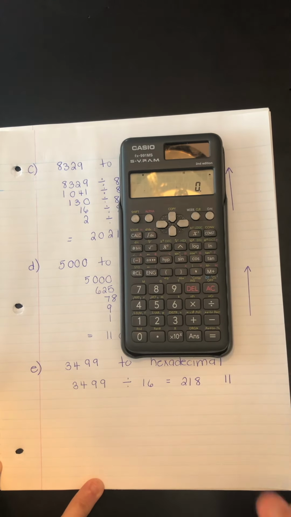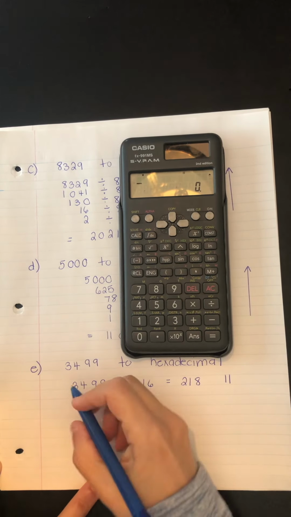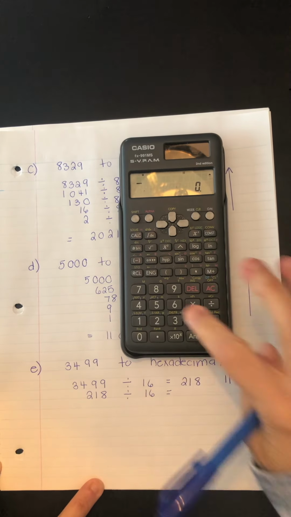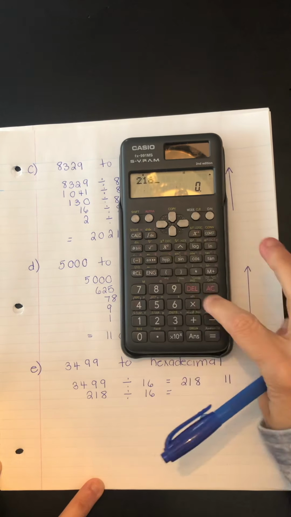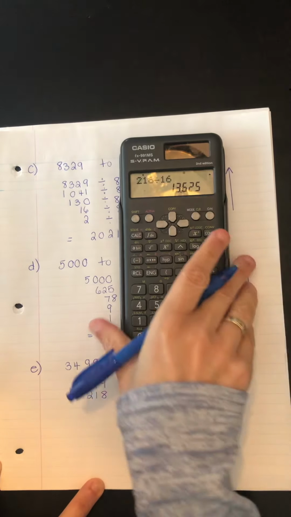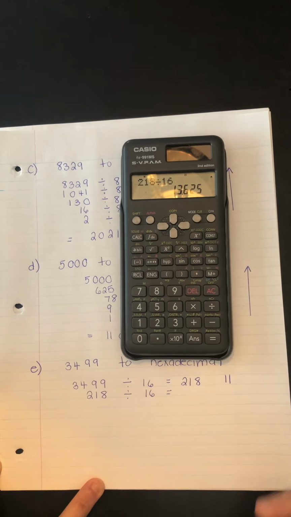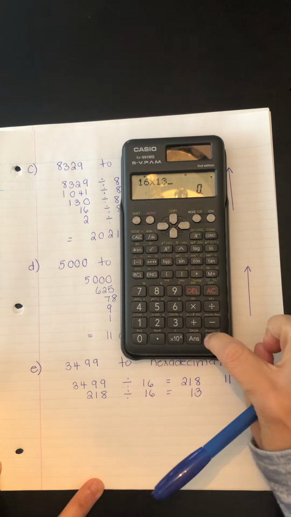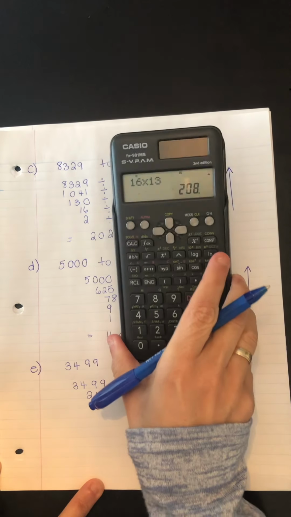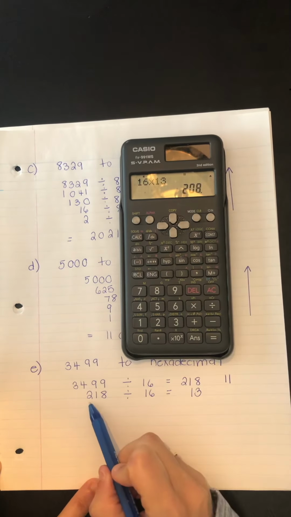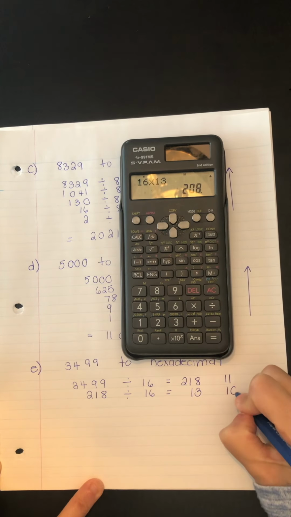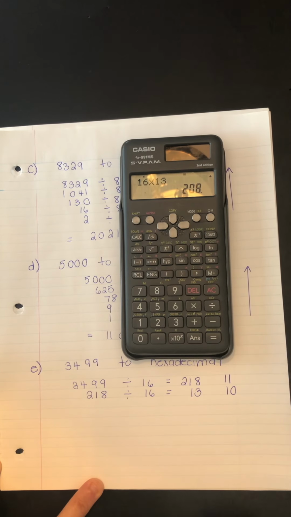And then we clear the calculator and try again. So we take 218 and divide it by 16. So let's try that. 218 divided by 16. And the whole number part here is 13. So we write down 13. But what is 16 times 13? It is 208. 218 minus 208 is 10. So the remainder in that step is 10.